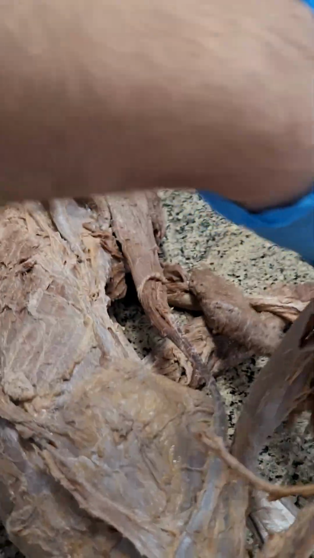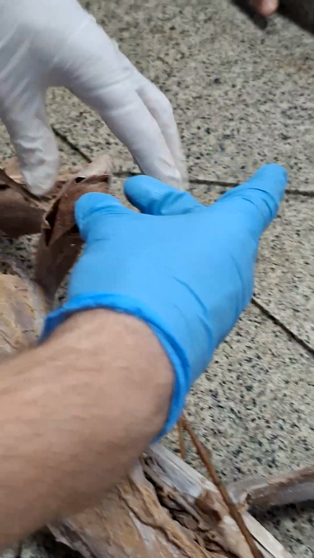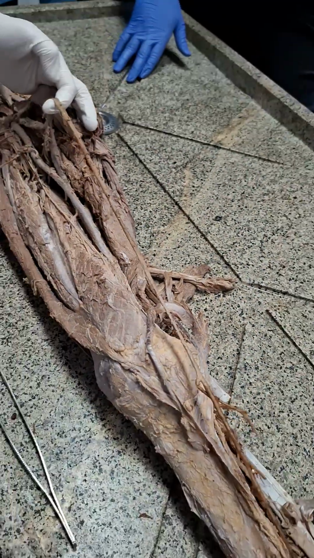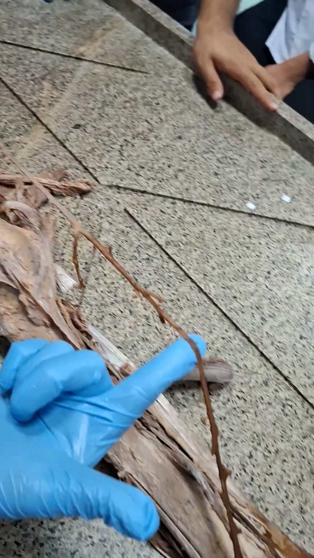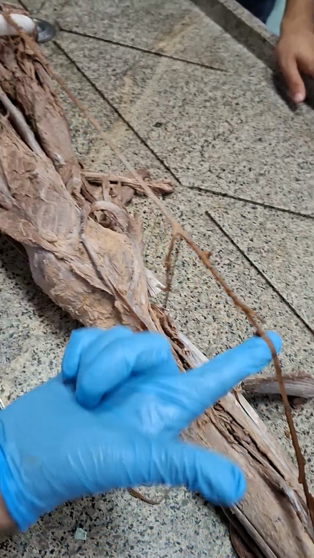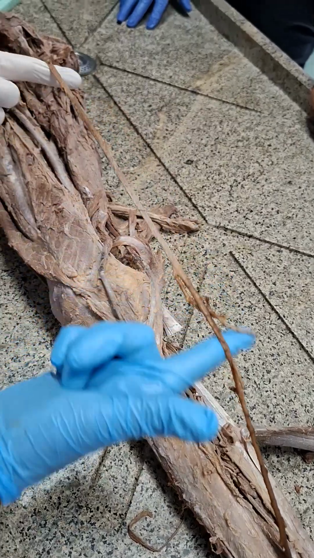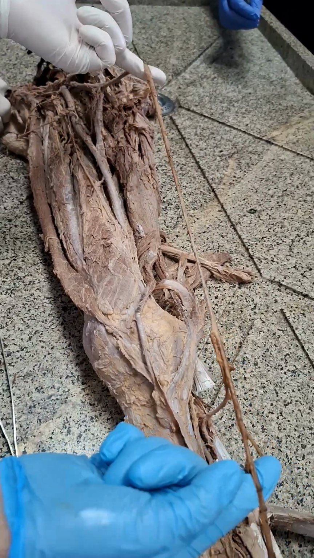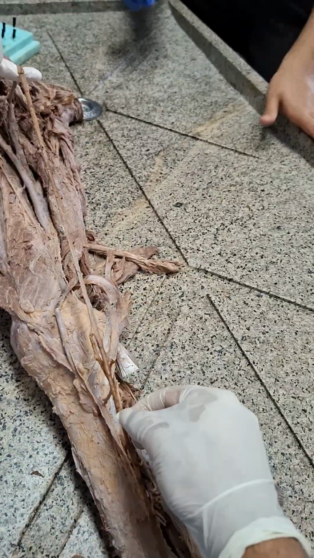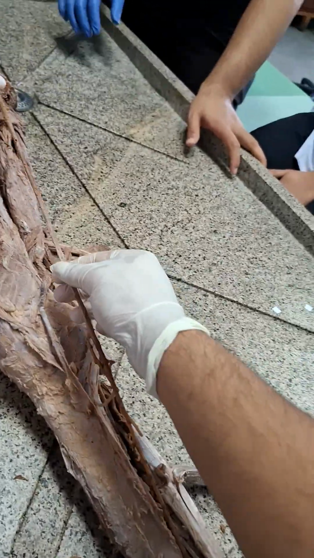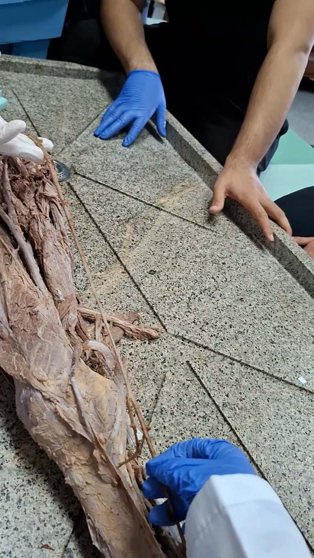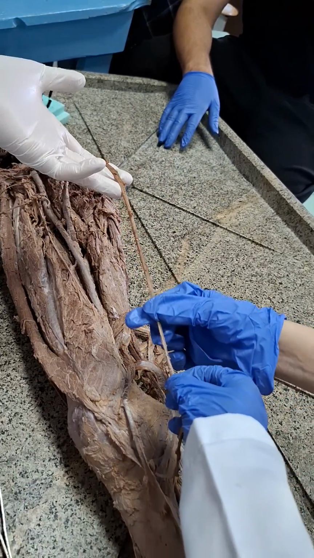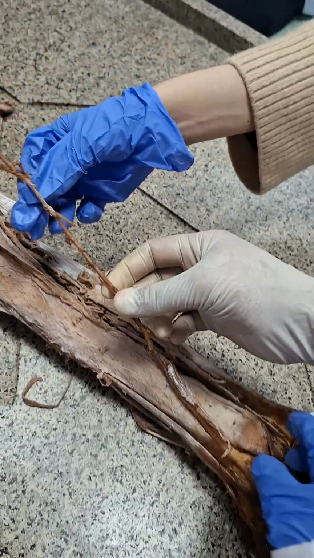Veins and arteries are paired together. In common, ulnar and radial. What is this? It's a vein, yes. What is the name? Vena saphena magna. Magna is for big, collecting all the blood from the bottom.